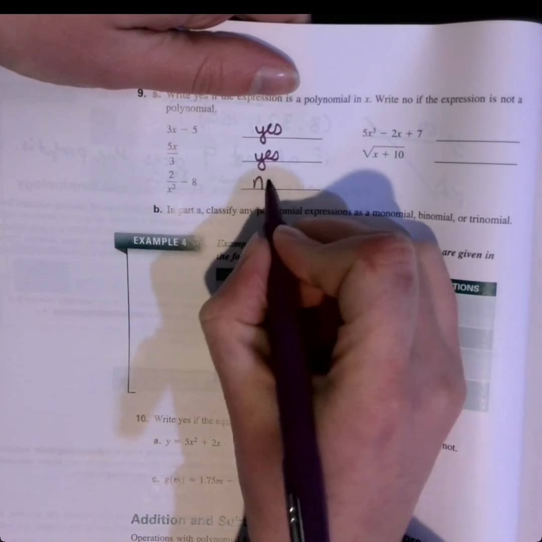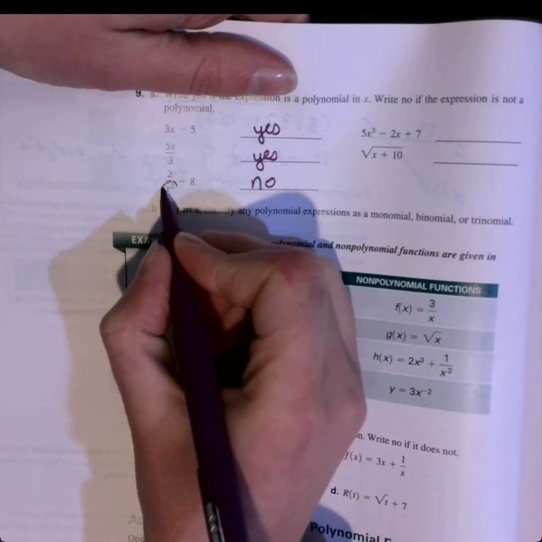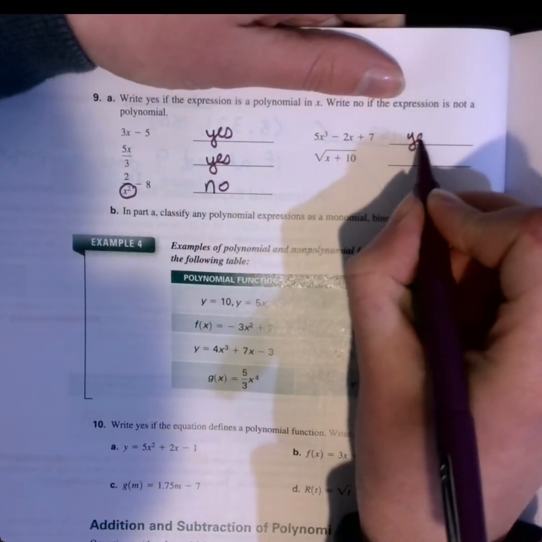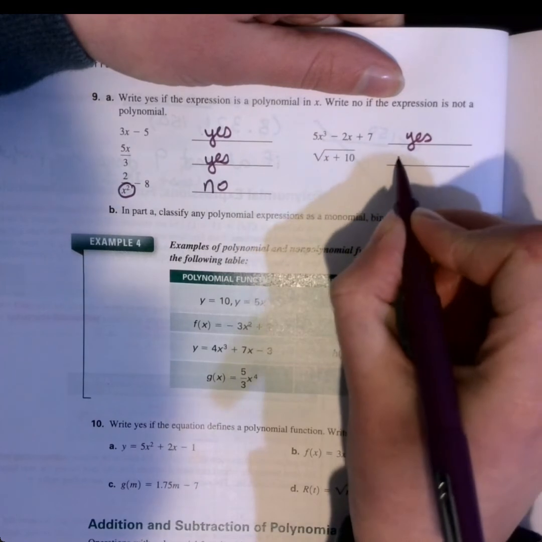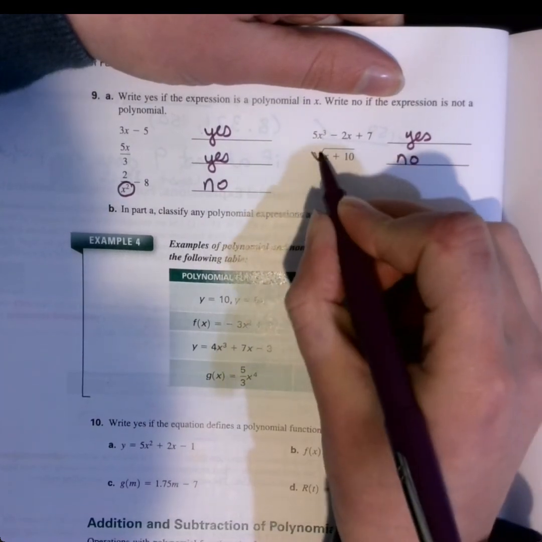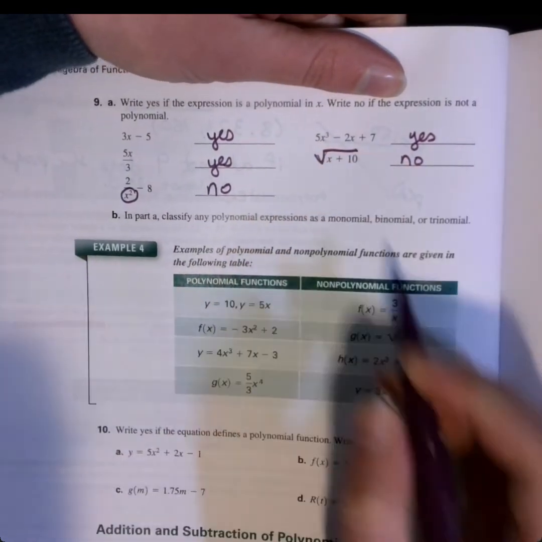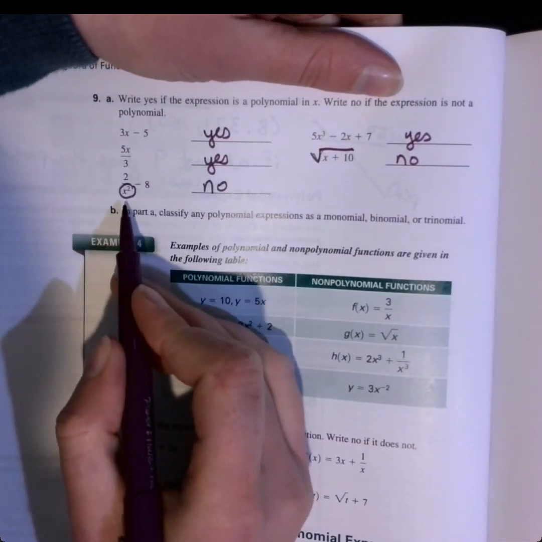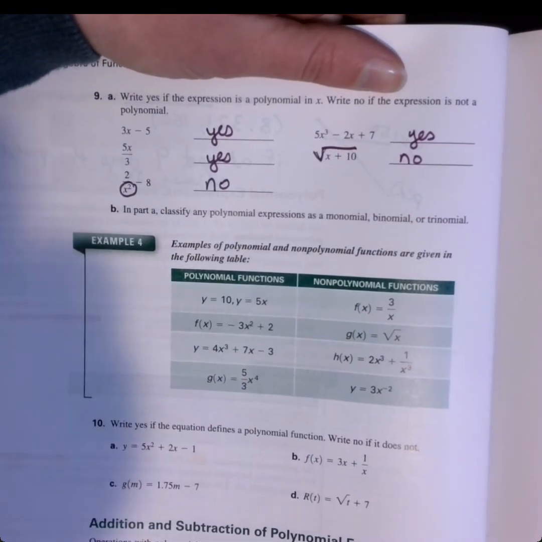Oh, this one is not, and that's because the variable is in the denominator. Can't divide by my variable. This one is a polynomial because I have whole number powers. This one is not a polynomial because of that square root symbol. So I can add, I can multiply, I can divide by numbers, can't divide by the letters. All right.